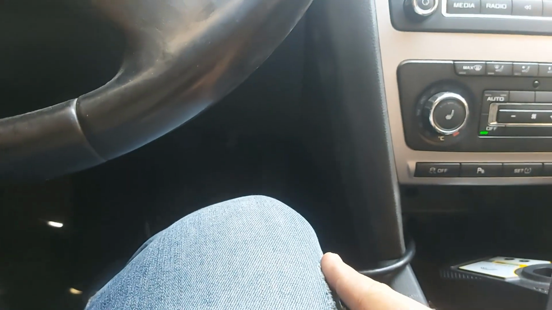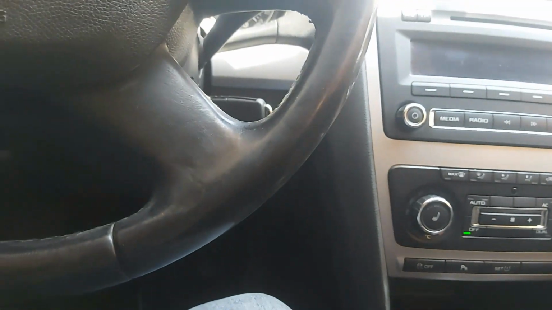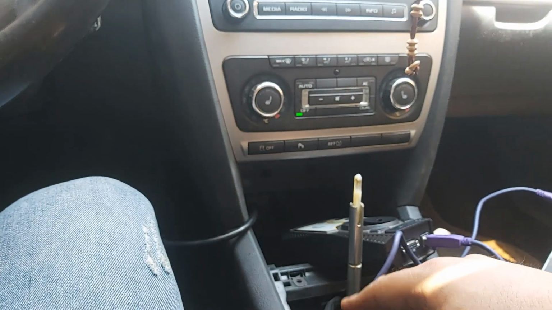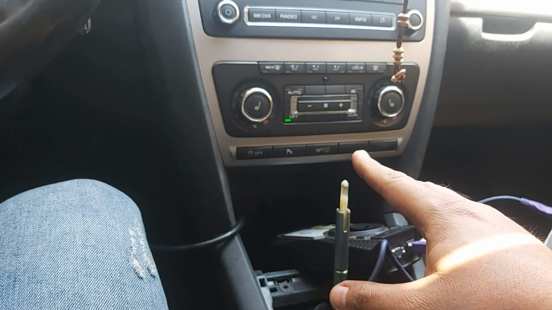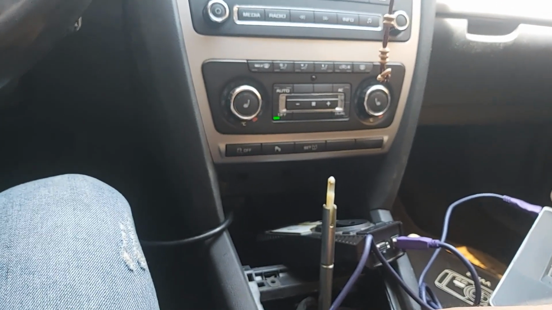After that, I will send the car because there is too much work to be done on it. Then I will see if I will flash the transmission, and we will test the transmission behavior and all of these. Okay.